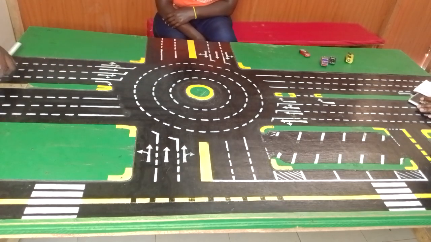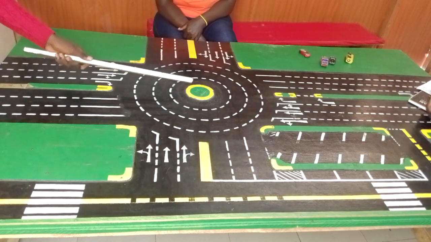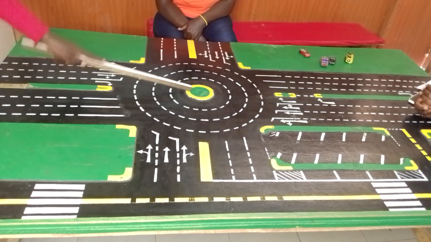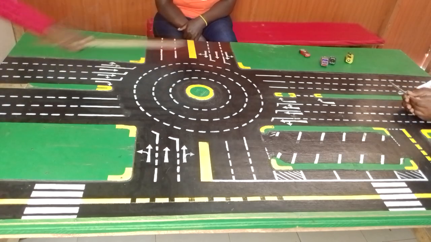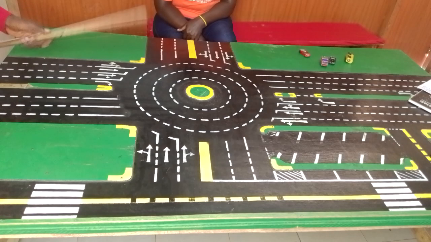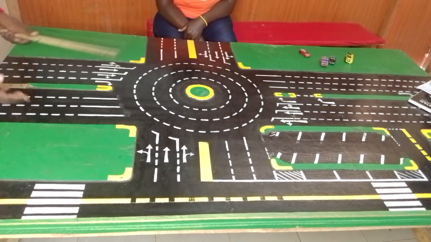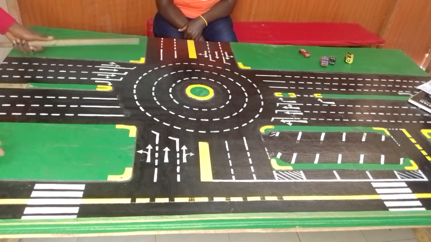Good. So, an examiner might ask you, why do we call this one a traffic island? And then you can give your point and say, because it helps to control traffic jam and accident. Then can you explain to me how does it control traffic jam and accident?